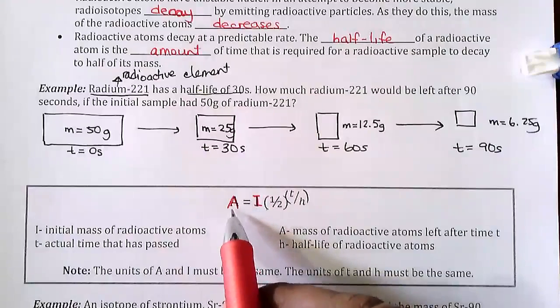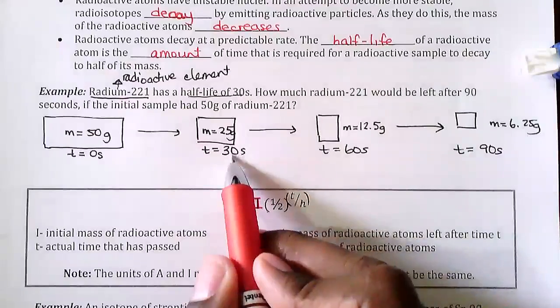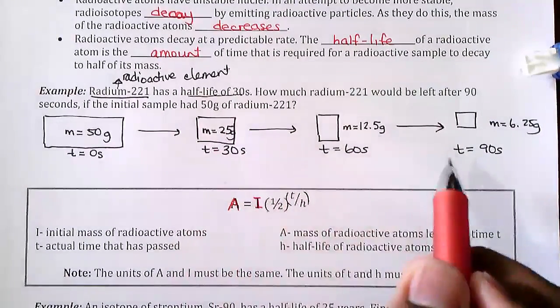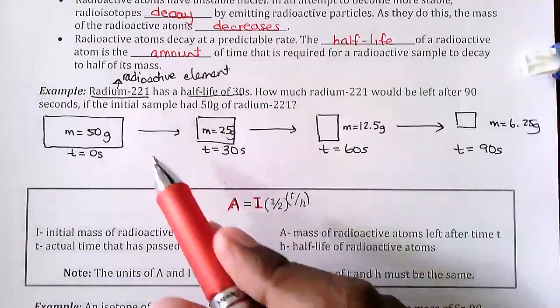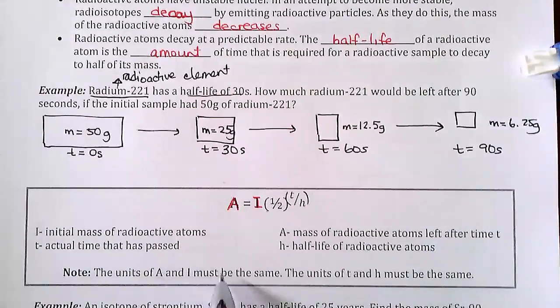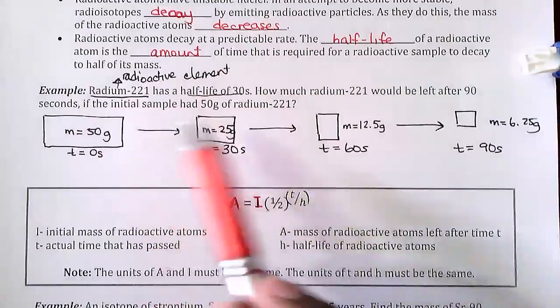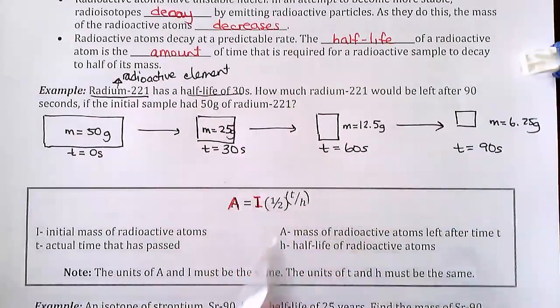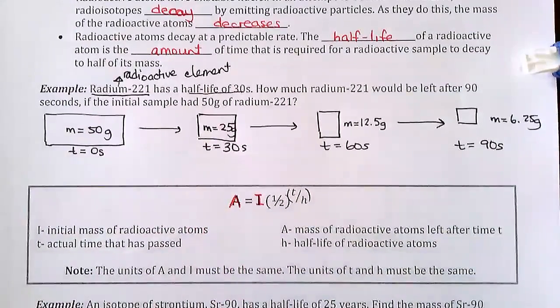The A represents how much is left over after a certain amount of time. So if we were looking at 30 seconds, the amount of the 50 grams that was left over was 25 grams. After 90 seconds, the amount of the 50 grams that was left over was 6.25 grams. The units of A and I must be the same. In this case, we were measuring the masses in grams, so we kept it grams. If we were measuring in milligrams, we'd keep it milligrams, as long as these units are the same. Next, we have T and H.